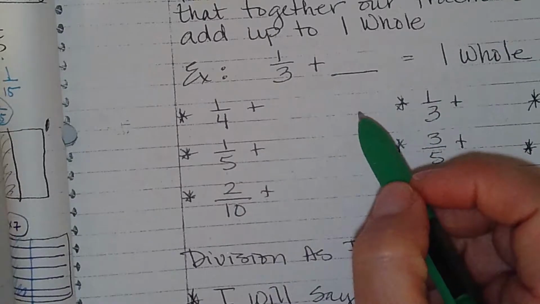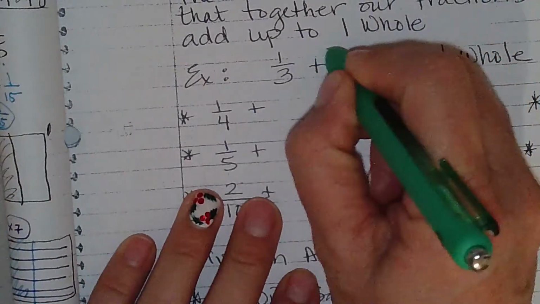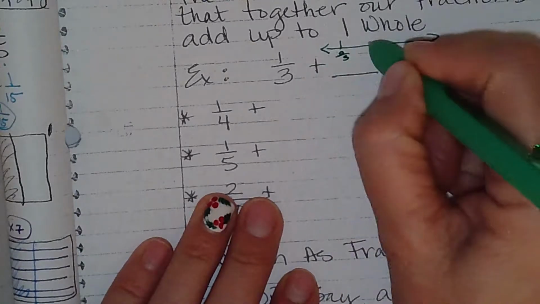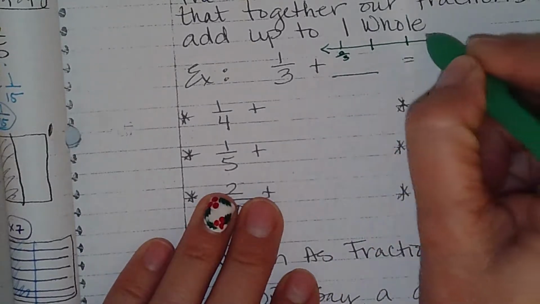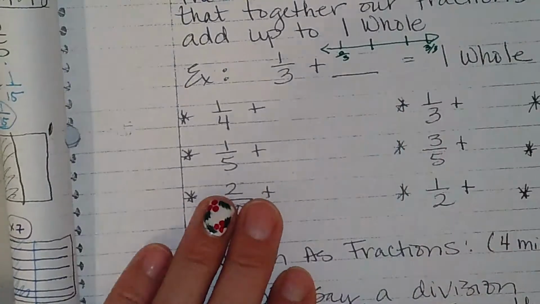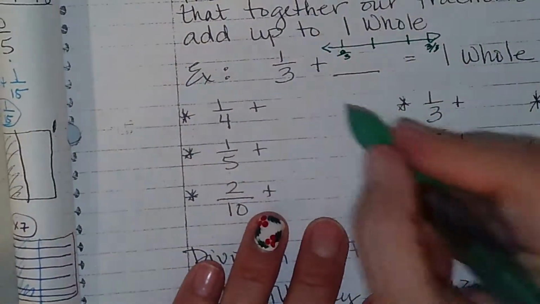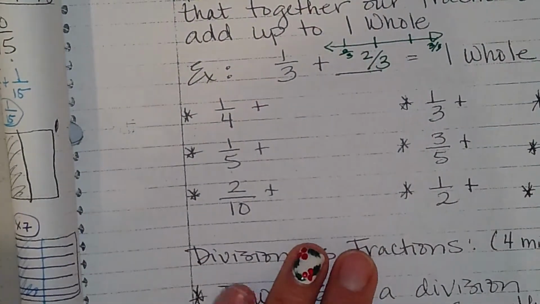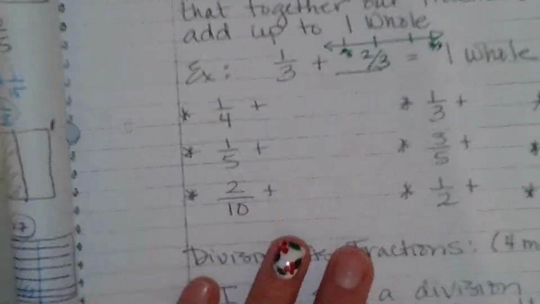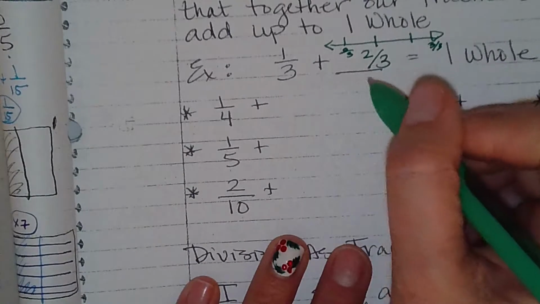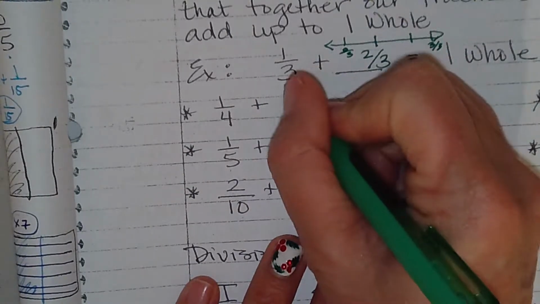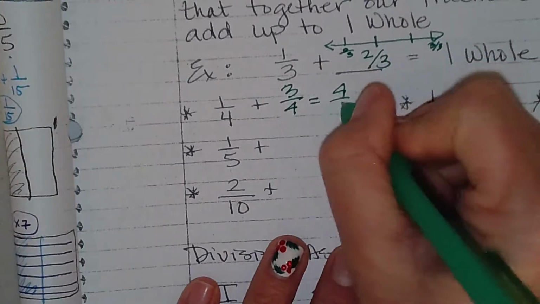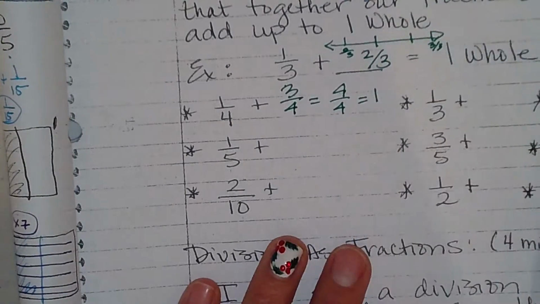Think about it for a second. Think about that number line. If I was at 0/3 and I was at 1/3, 2/3, how do I get to 3/3 or one whole? So it'd be 2/3, right? That would equal one whole. Okay, so what about 1/4? You're right. It would be 3/4, which makes 4/4, which would equal one whole.